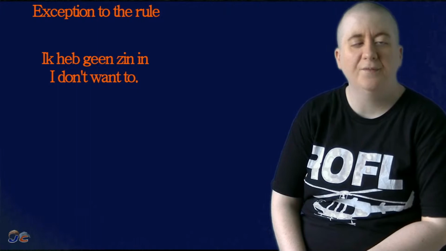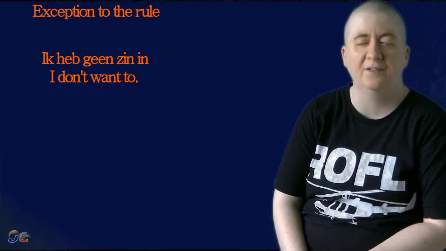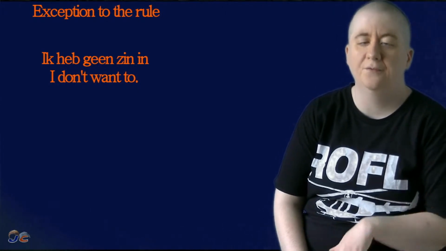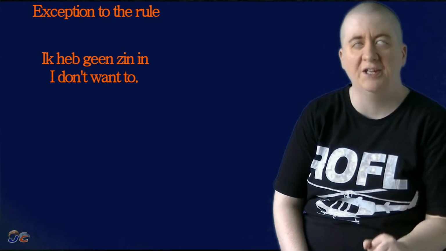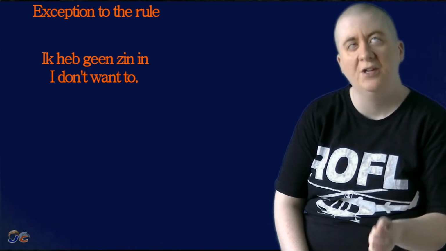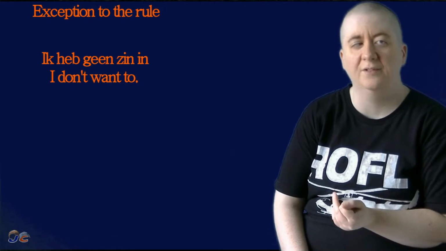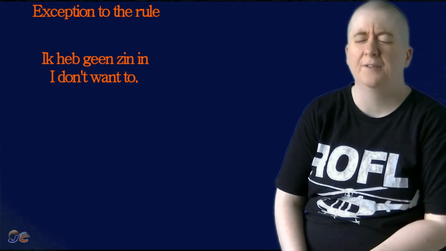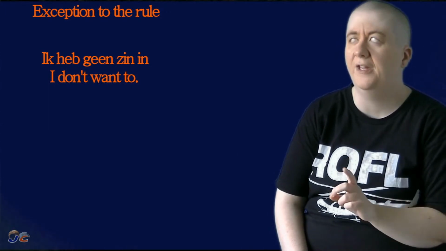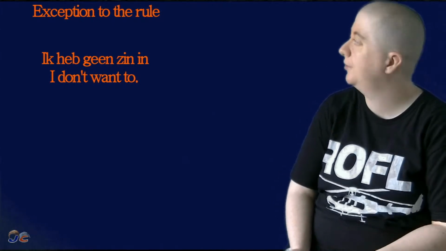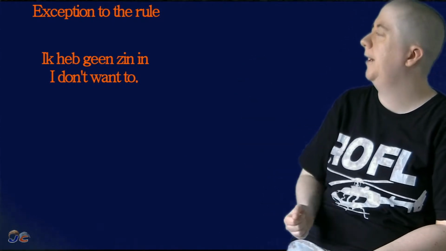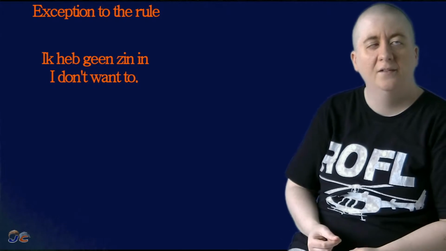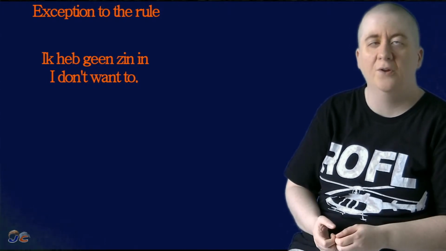So there are a couple of exceptions in the Dutch language to this rule. The rule is that we use geen for nouns, so objects, and niet when we're talking about verbs. But there is one exception that I can think of off the top of my head, which is ik heb geen zin in. I don't want to.